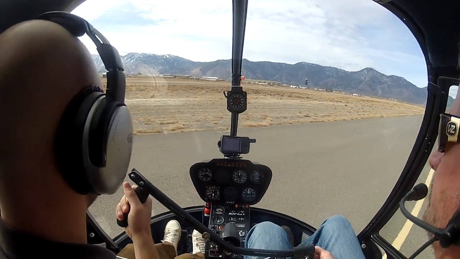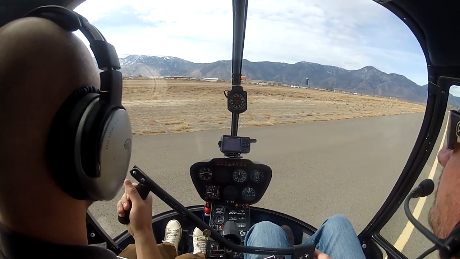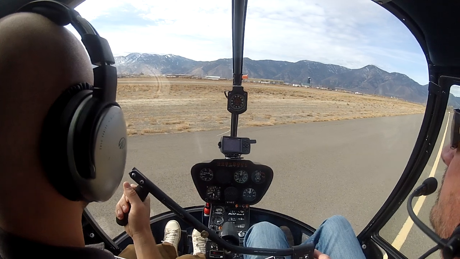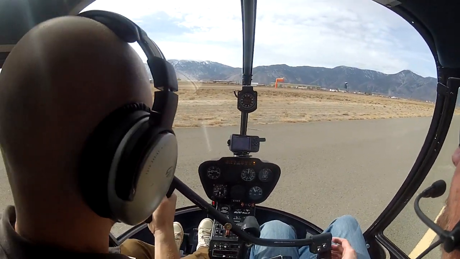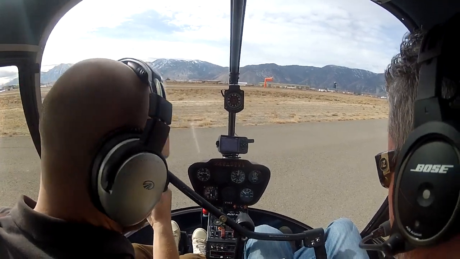Okay, so good skid height. Looking long, hand under, stable hover. 3, 2, 1. Nice. All right.